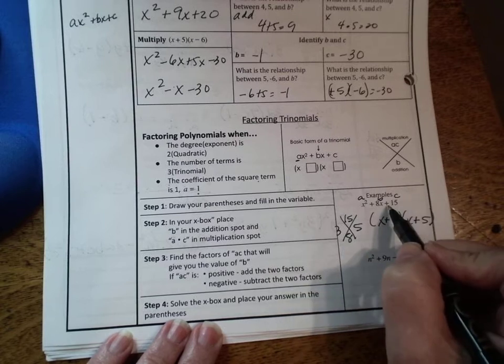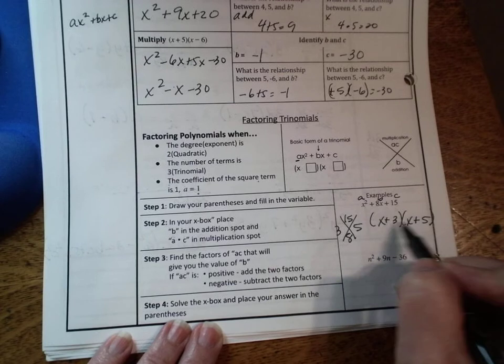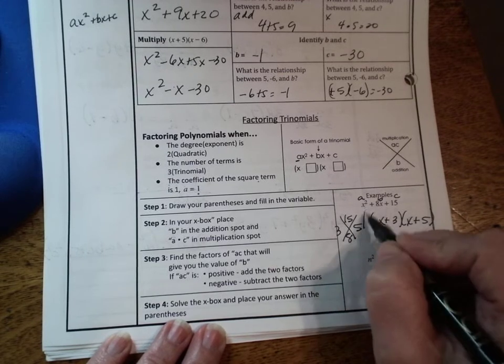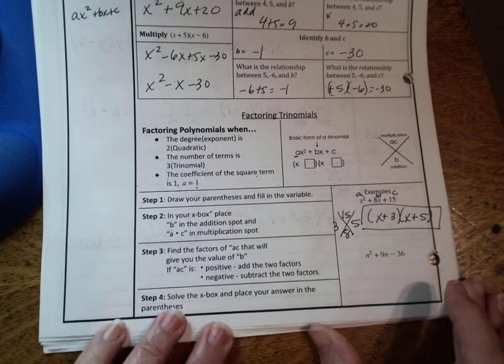Now, pay attention to the signs here. That's positive, and that's positive. So when you factor, it's x plus 3 times x plus 5. Now, what I would do is go ahead and FOIL it, do the box, and test it to make sure you have it right.